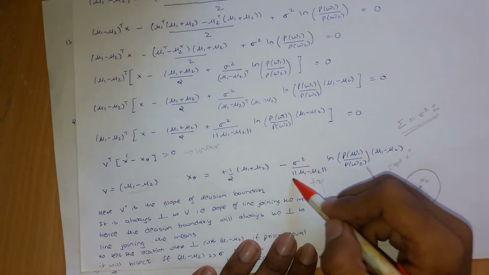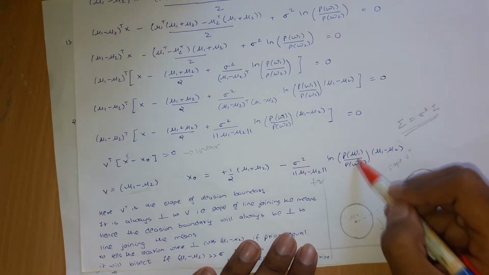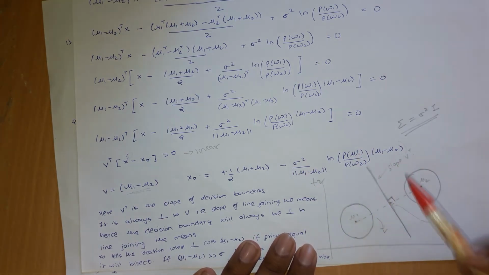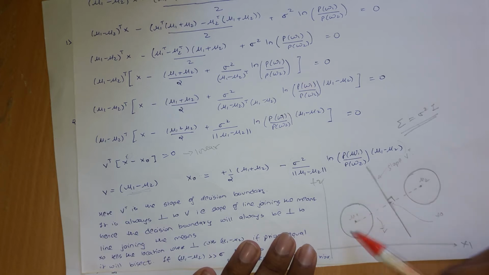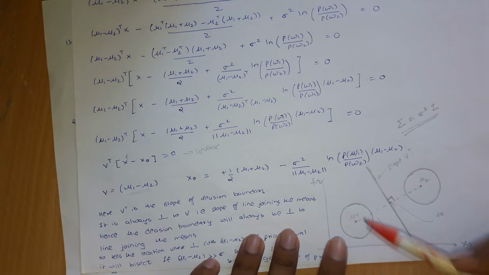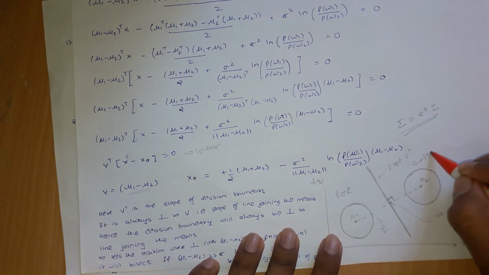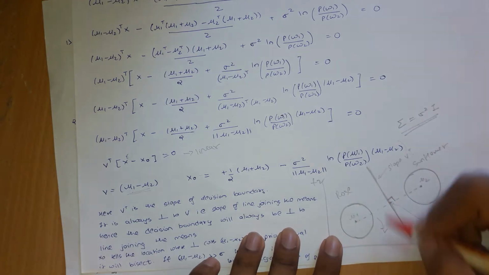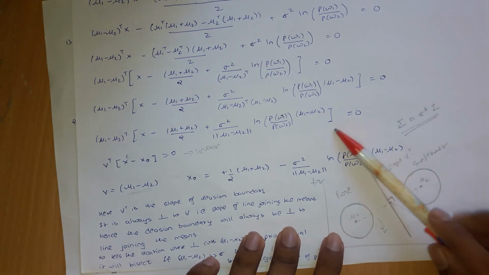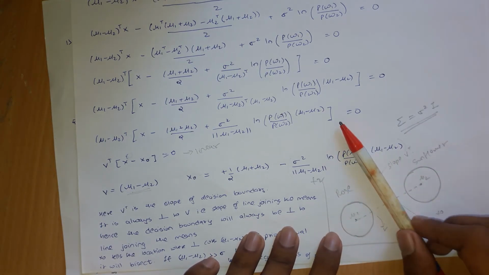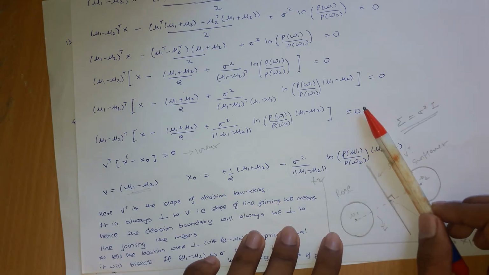Also, if suppose my priors are different, if suppose I am more likely to have omega 1 than omega 2, say this is a rose and this is a sunflower. So suppose I'm more likely to have a rose, then what will happen is this decision boundary will start shifting towards the sunflower.